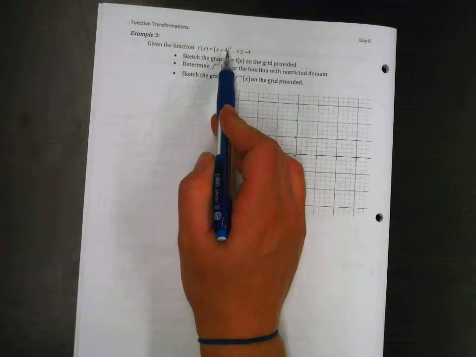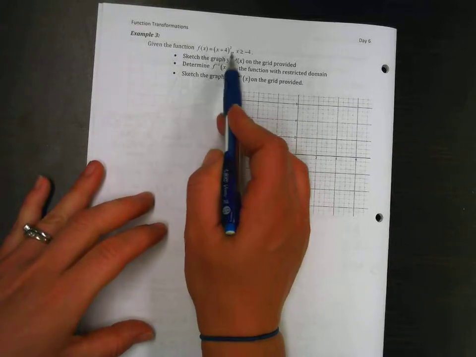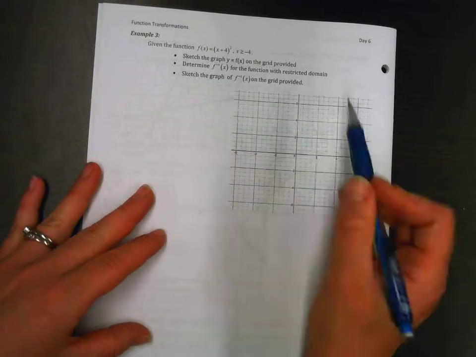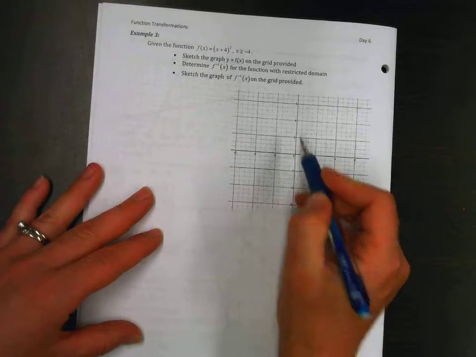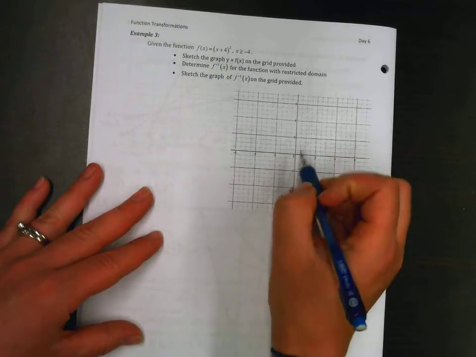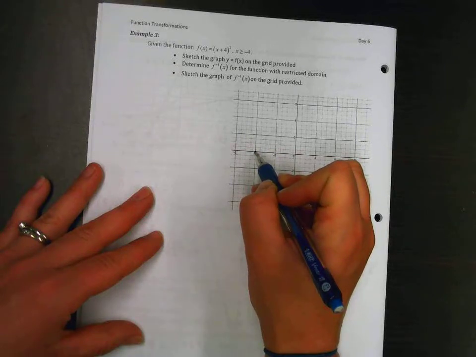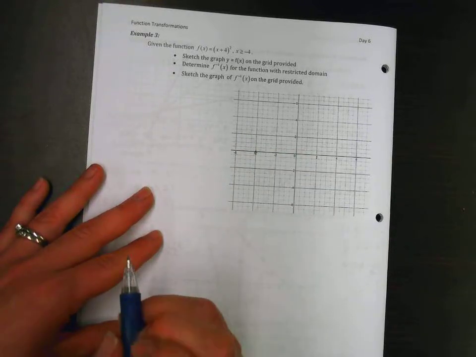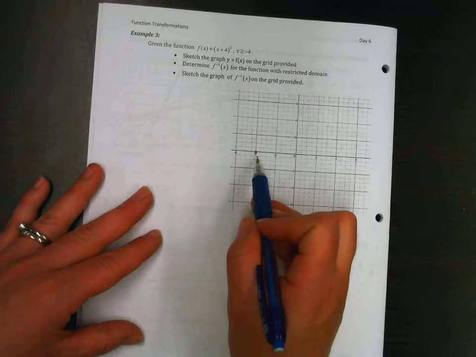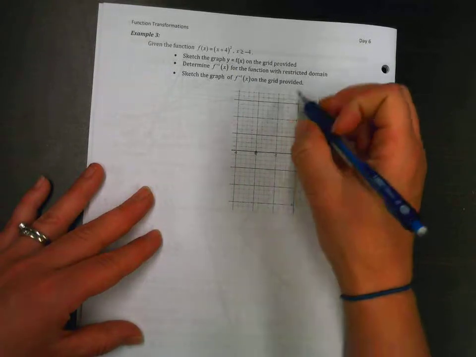So sketch this, thinking about a basic parabola that would normally start at (0, 0), which has now moved 4 units to the left. So here's my vertex, and I'm only graphing this for values that are greater than or equal to -4. So I'm only graphing this part of the function.